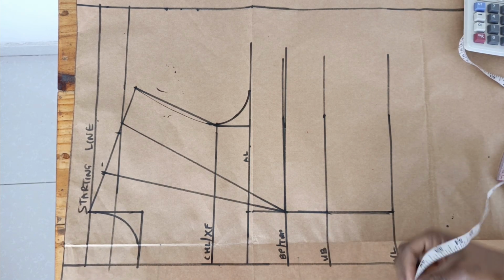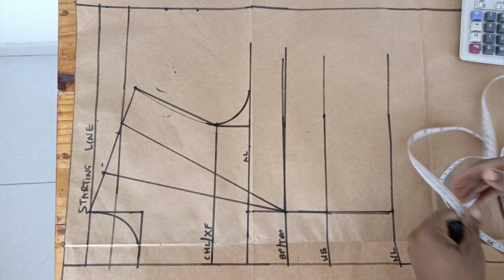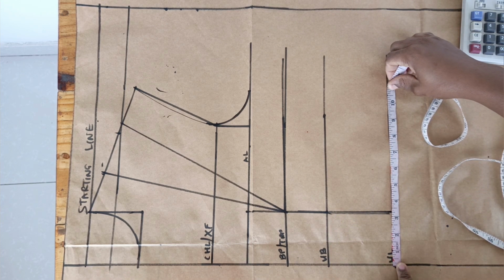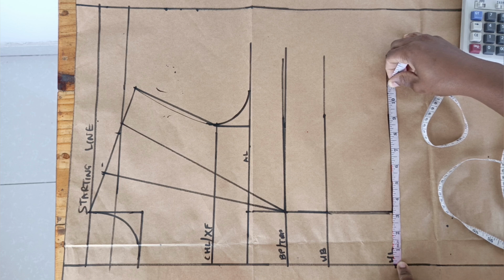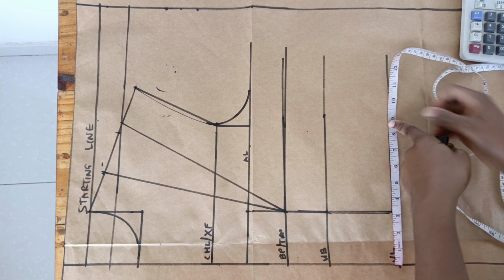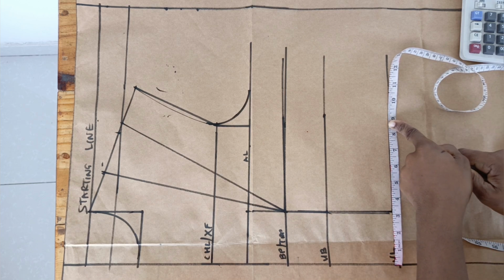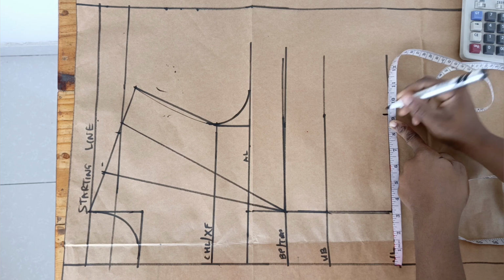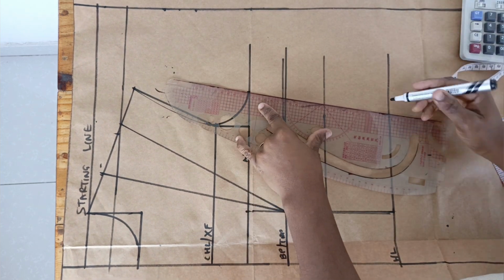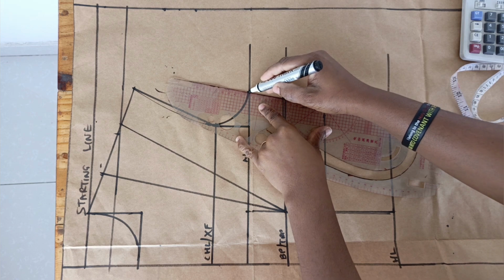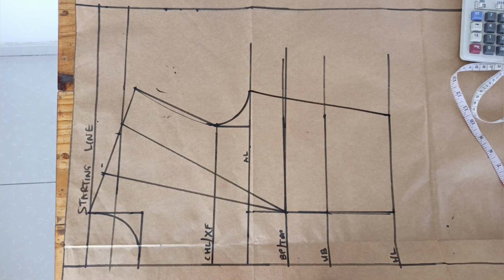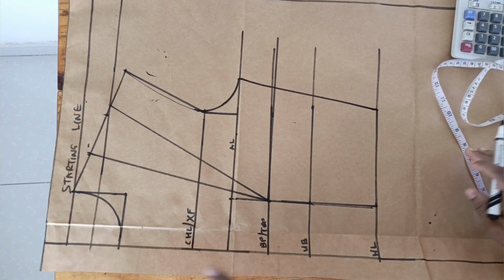Divided by 4, and I'll be placing an extra 2 inches for my dart. So this is my half length. I have 7.125 plus 2 inches, which should give me 9.125. This is 9.125, and I'll connect it to this. I'll still be taking out the excess 2 inches that I added, so everything I'm going to be taking that out. Then let's continue.